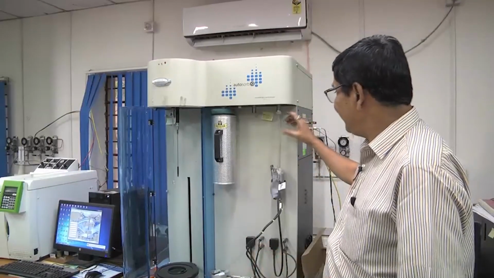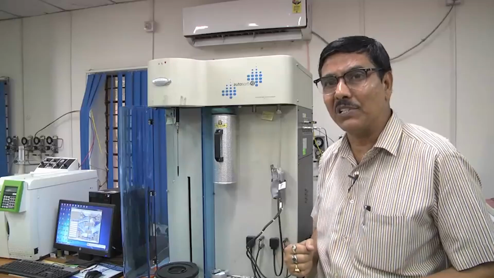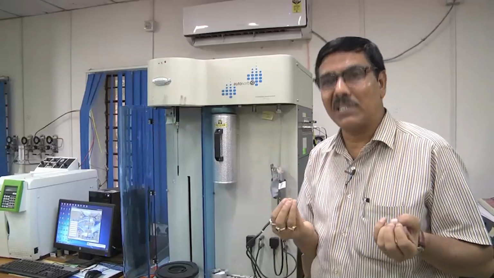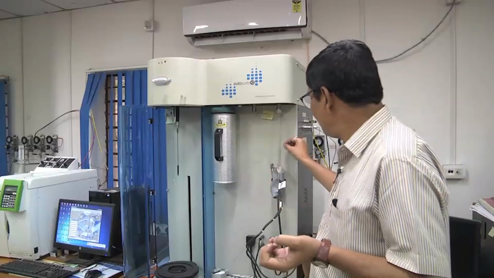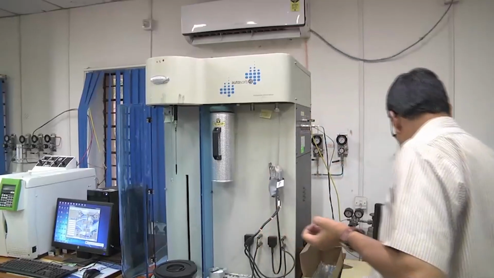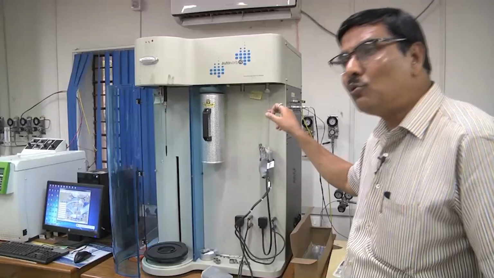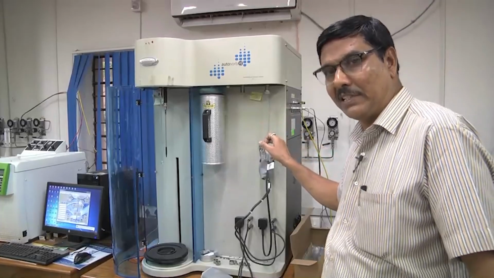Okay. So, what actually happens by heating, say we are taking a carbon sample. We have set the degassing temperature to 300 degree centigrade.